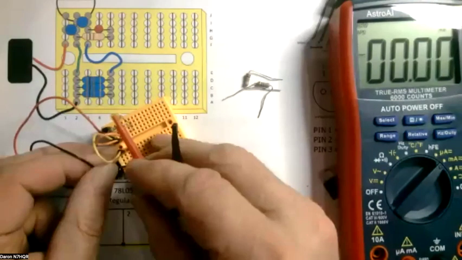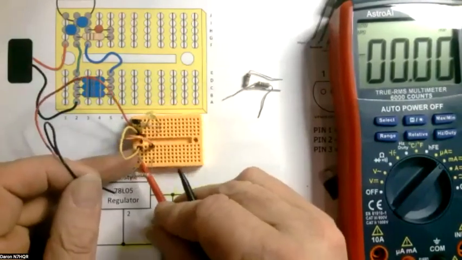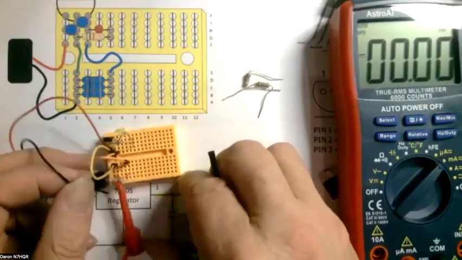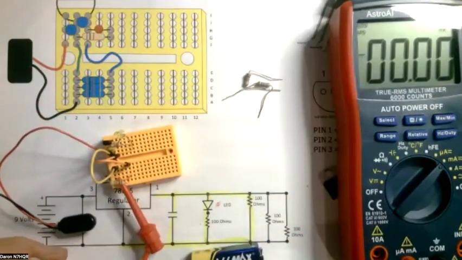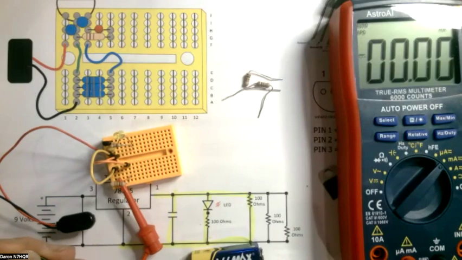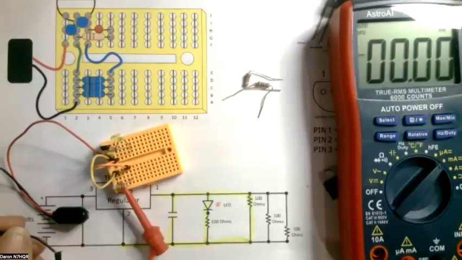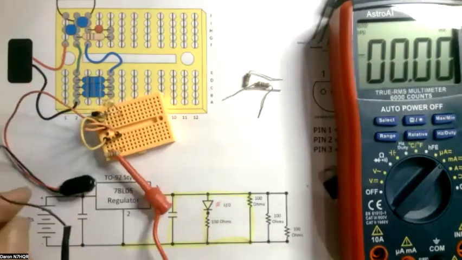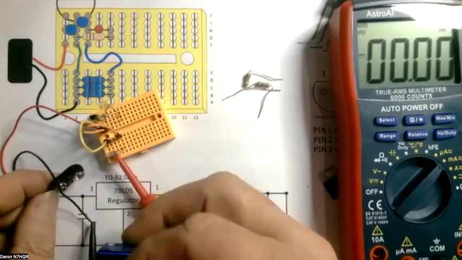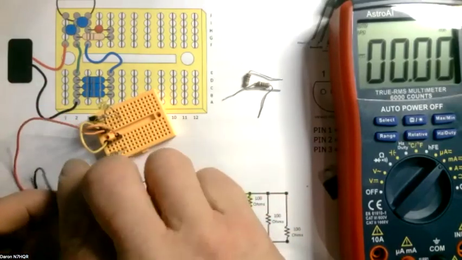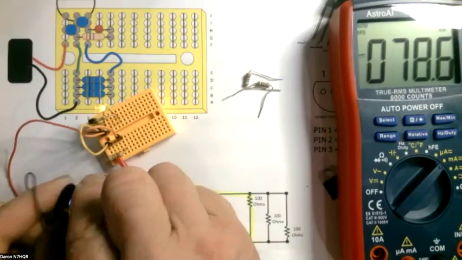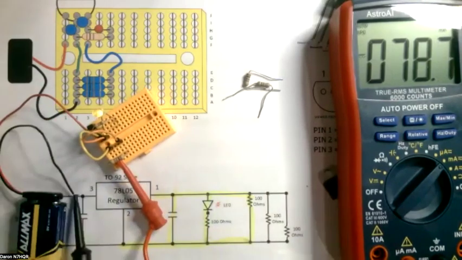Okay. So I'm going to cheat here and drop my meter in between the battery and the circuit. And see if we can make something burn or smoke. No, not yet. Good. Oops.